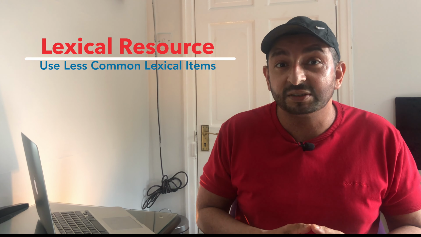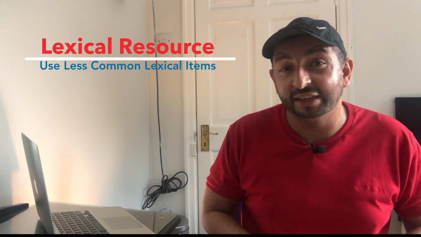Now the next thing here is to use less common lexical items with some awareness of style and collocation. Now this area is very similar to the previous aspects we just looked at. To fulfill this requirement, you just need to use words that are less common in the English language. So they don't need to be too difficult. They can just be other synonyms. So for example, instead of using the word and, you could just use furthermore or moreover or additionally. So as you can probably see, some of these kind of intertwine with each other. Also, by using these types of words, it shows the examiner that you are confident when using these lexical items.